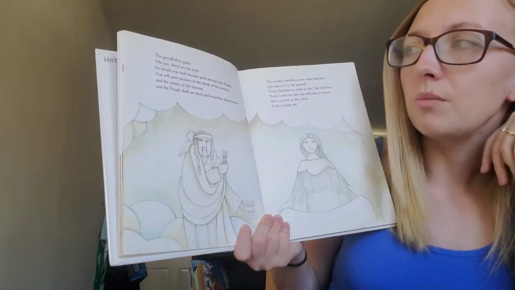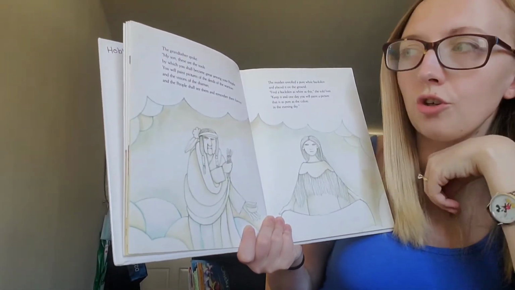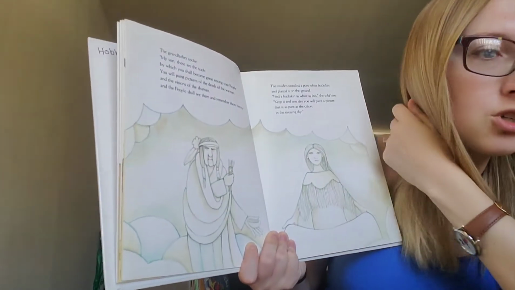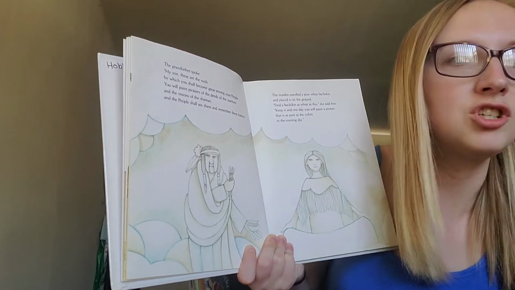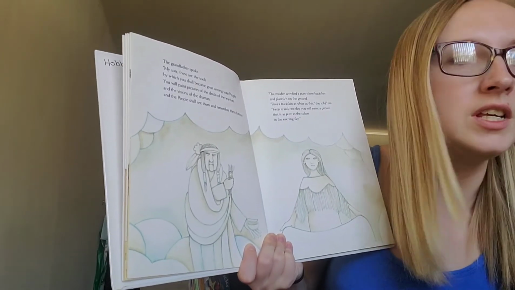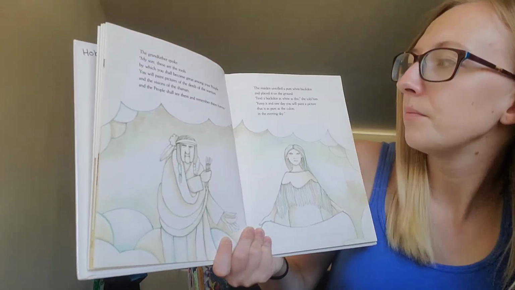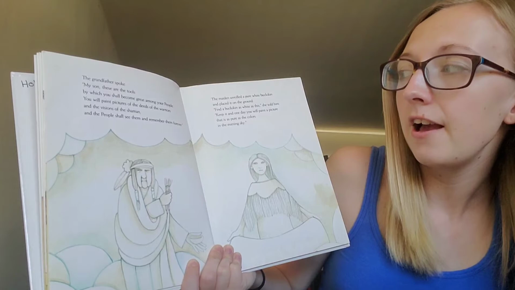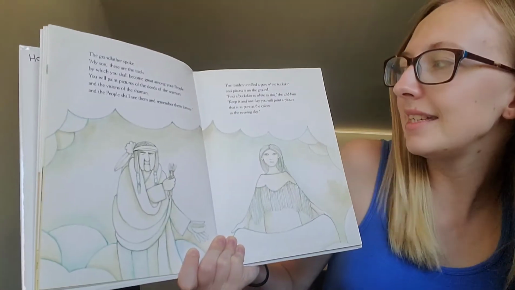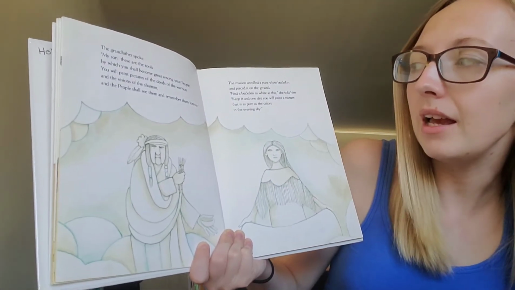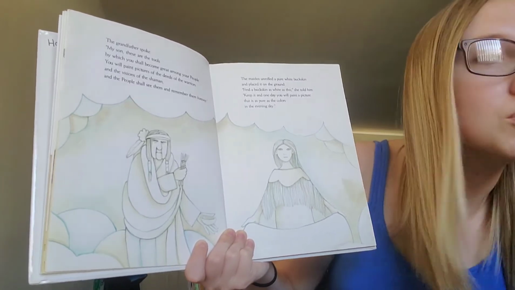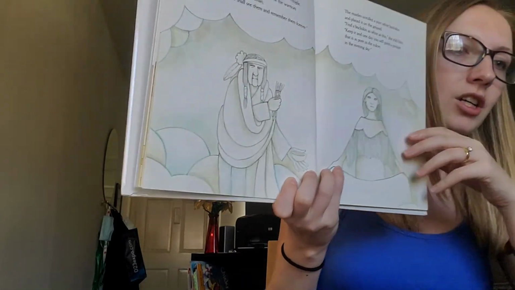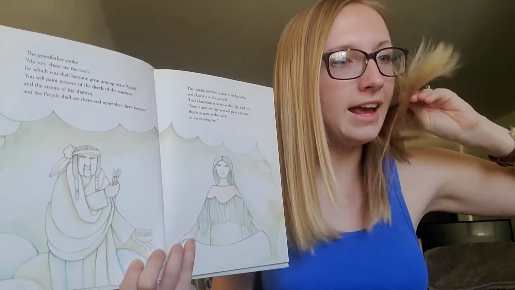The grandfather spoke. "My son, these are the tools by which you will become great among your people. You will paint pictures of deeds of the warriors and visions of the shaman, and the people shall see them and remember them forever." The maiden unrolled a pure white buckskin and placed it on the ground. "Find a buckskin as white as this," she told him. "Keep it, and one day you will paint a picture that is pure as the colors of the sky in the evening."